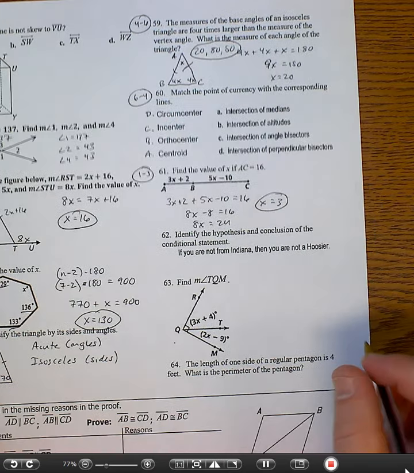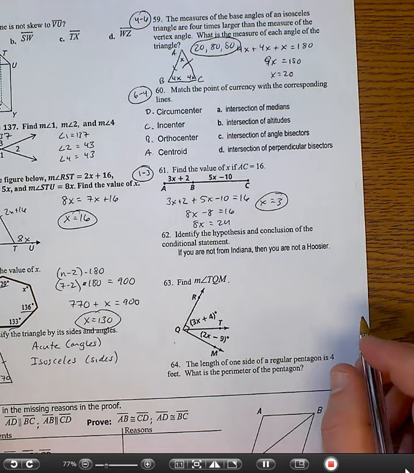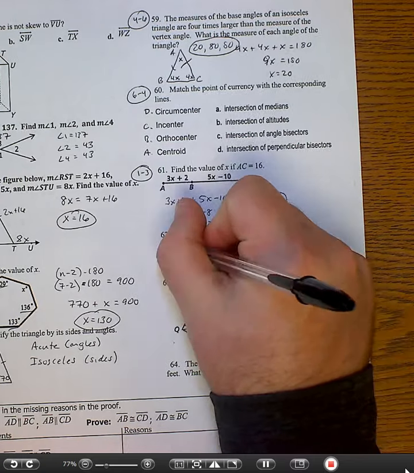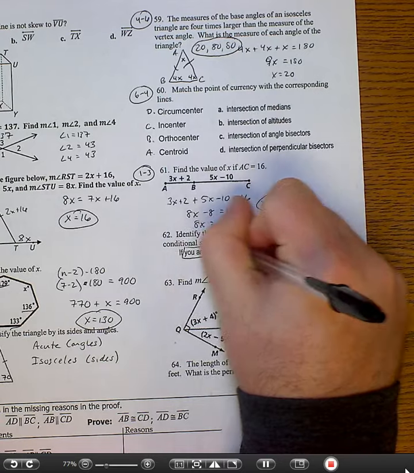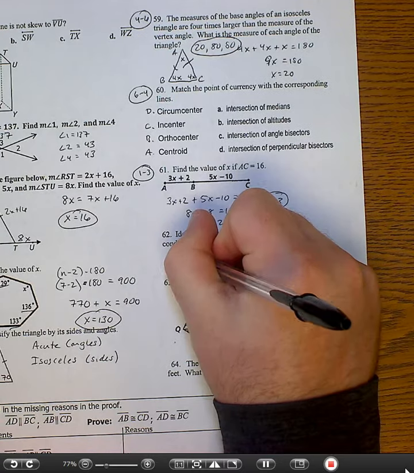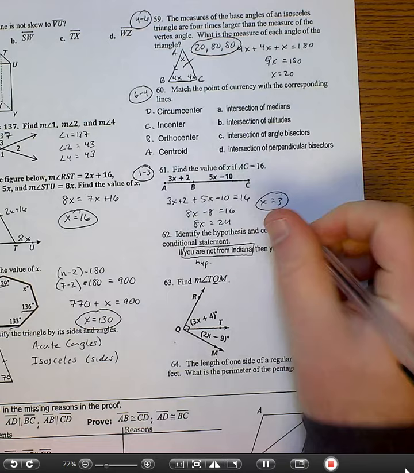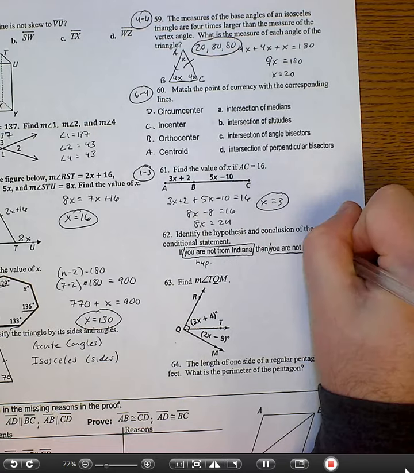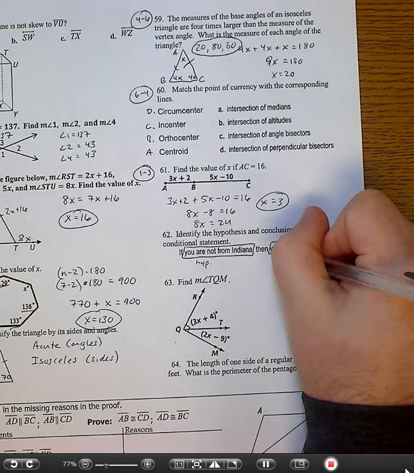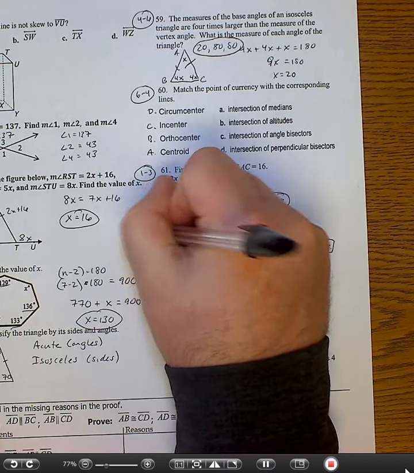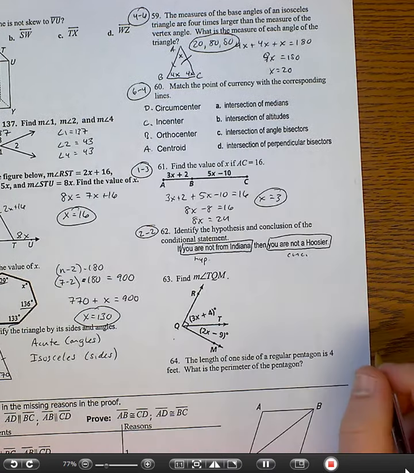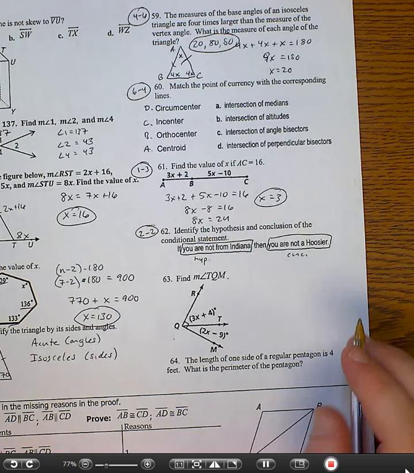Identify the hypothesis and conclusion of the conditional statement. The hypothesis is you are from Indiana. Notice it does not include if. This is the hypothesis. The conclusion is you are not a Hoosier. That's the conclusion. And that was Unit 2, Lesson 2. Done with that one. 63. A few more problems here.